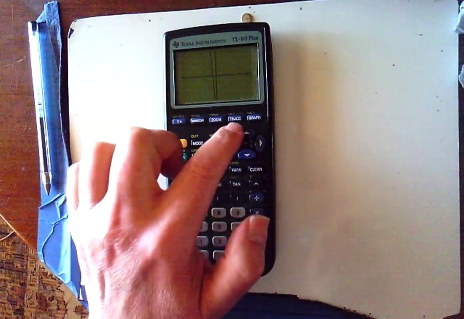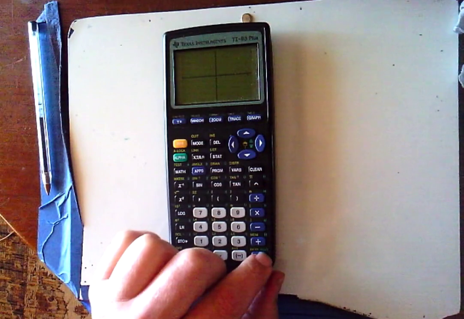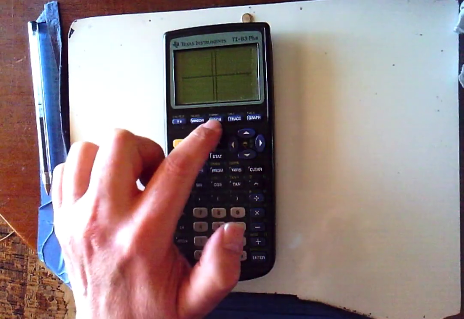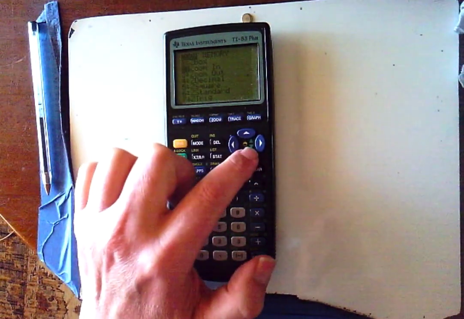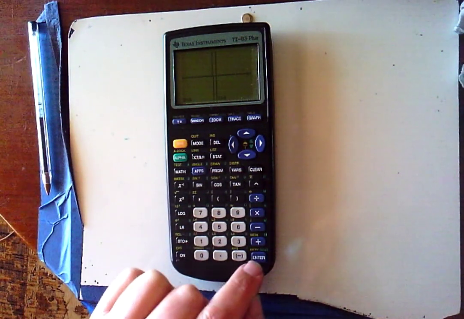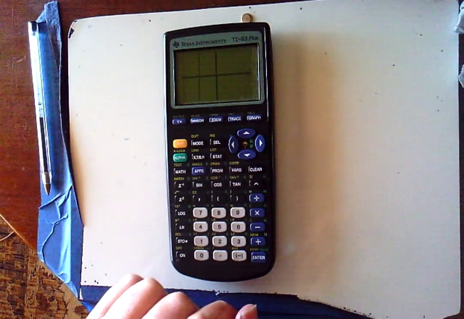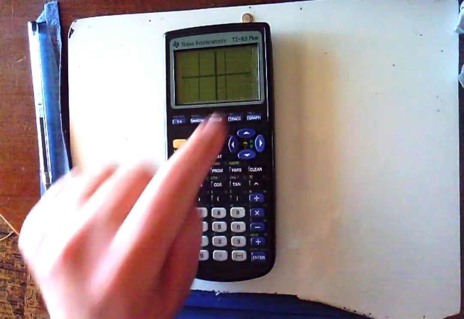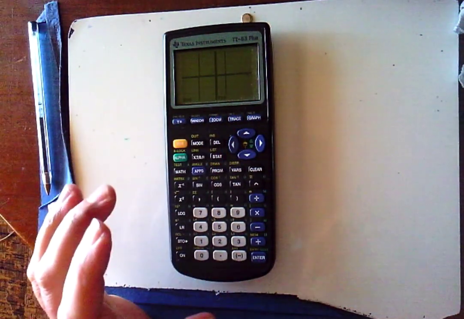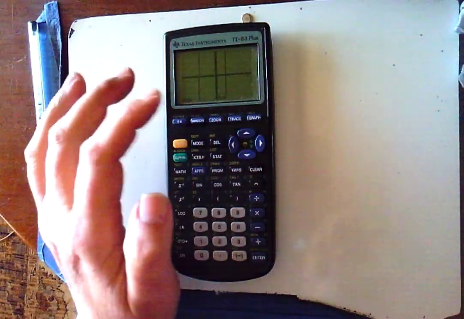Huh. So let's think about going back to Zoom Standard, and then instead maybe we try Zoom Out like we did earlier. Remember, you hit enter to select it, but then you have to hit enter a second time to make it work. Ooh, I see more parts of the graph. Well, that's great, but I still don't see this maximum and this minimum.